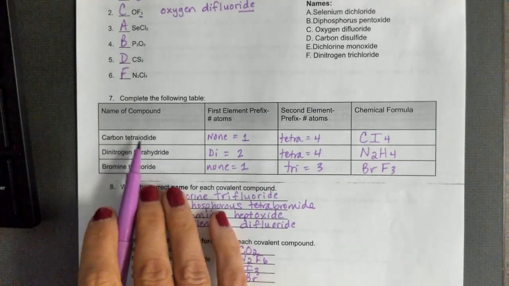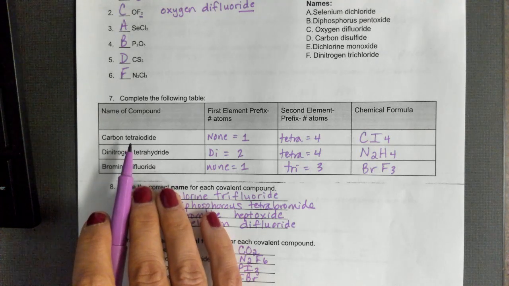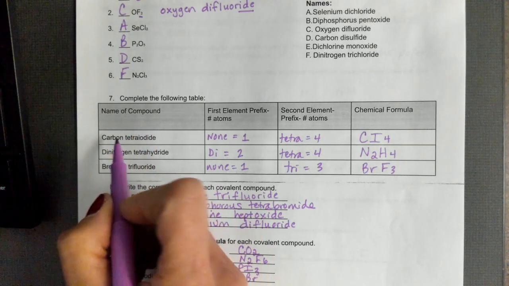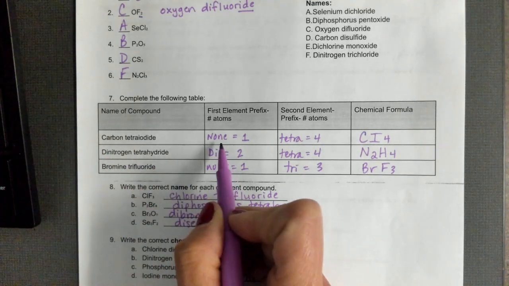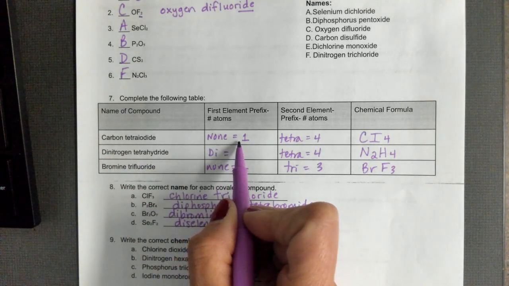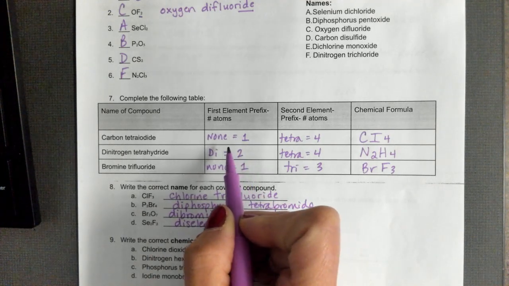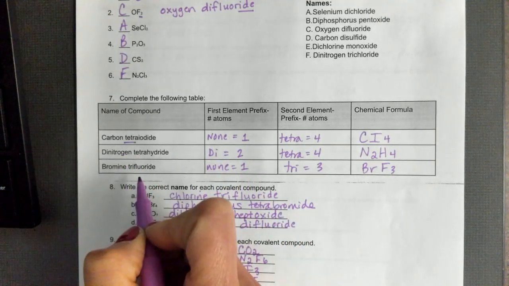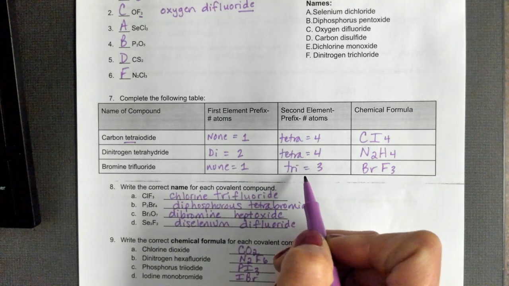Now, when I give you the table and I give you the name, I'm asking you to do the opposite, so we're going to reverse. Looking at our name, you want to first look to see if you have a prefix. On my first element, I did not have a prefix, so that's how I knew I only had one. For my second element, my prefix was tetra, and tetra means 4.